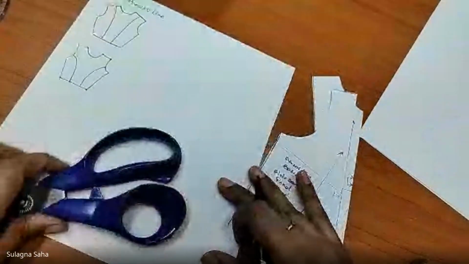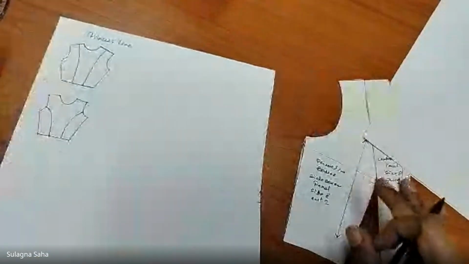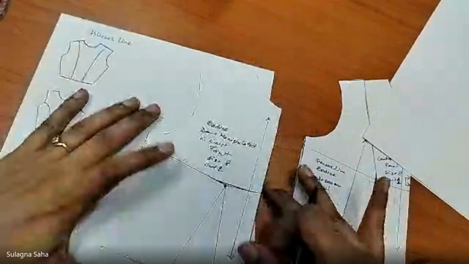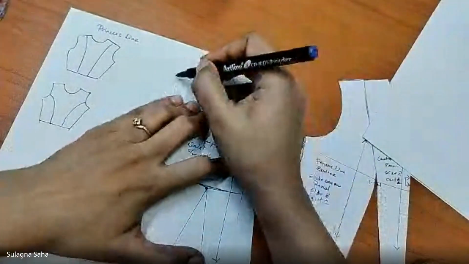Now for the second design, so this essentially will give me this second design. However, I will use this pattern. Let us trace it first.